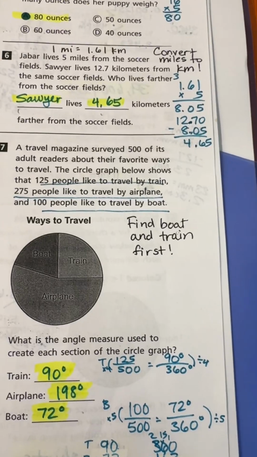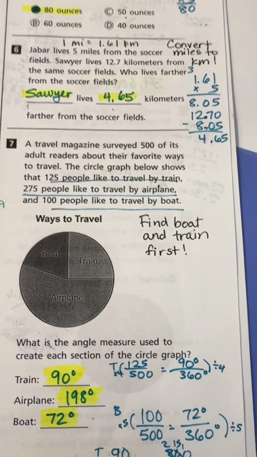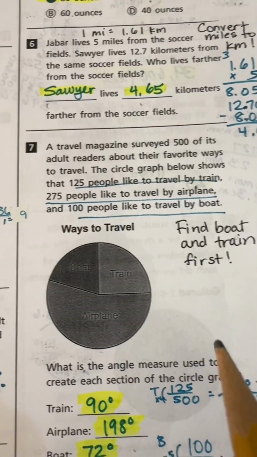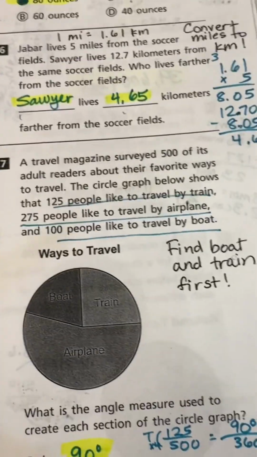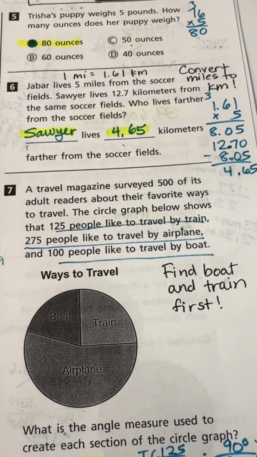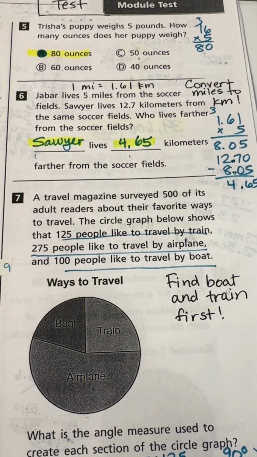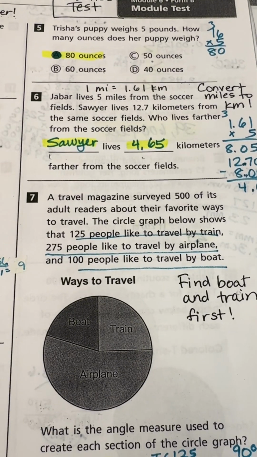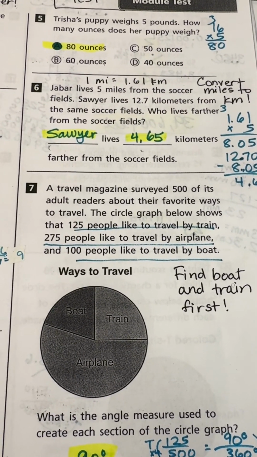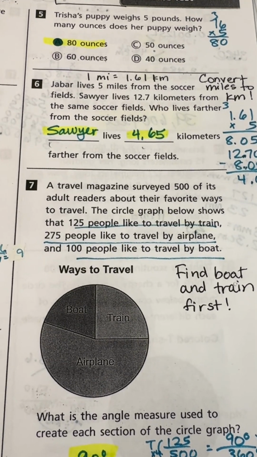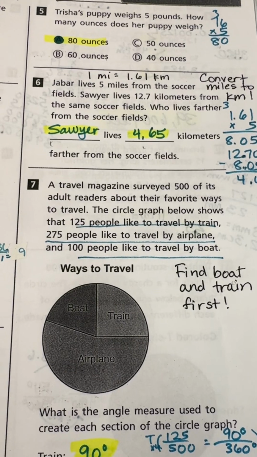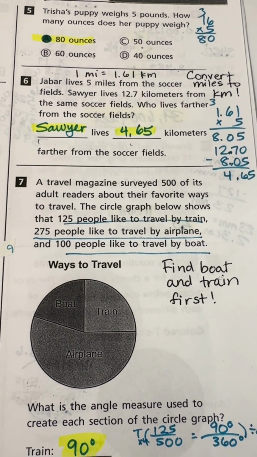I give you a clue to find the boat and the train first, and that's because the airplane is the hardest one. But you know that if you've already found the boat and the train, then you can add those together and subtract from 360 to get your angle. So number 7 says, a travel magazine surveyed 500 of its adult readers about their favorite ways to travel. The circle graph below shows that 125 people like to travel by train, 275 people like to travel by airplane, and 100 people like to travel by boat.